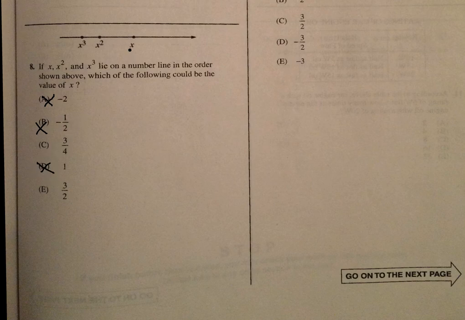3/4, if you square a number less than 1, in between 0 and 1, it's always going to get smaller. So we know that this one can work because it's going to get smaller. If you square a number bigger than 1, it's going to get bigger, so you can't go backwards. So this one's not going to work. So remember that when you square a number less than 1, it's going to get smaller.